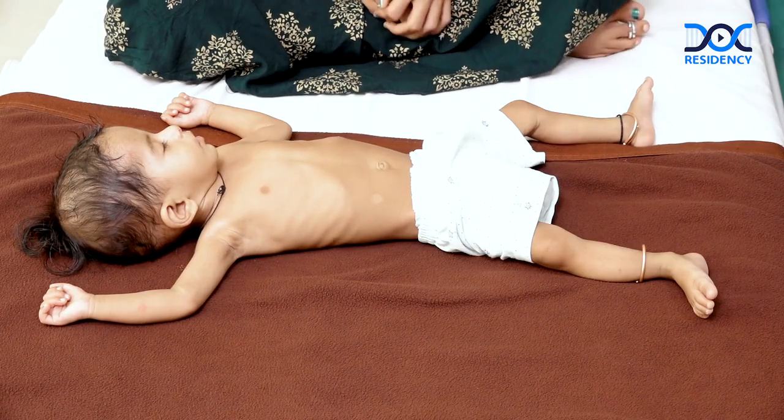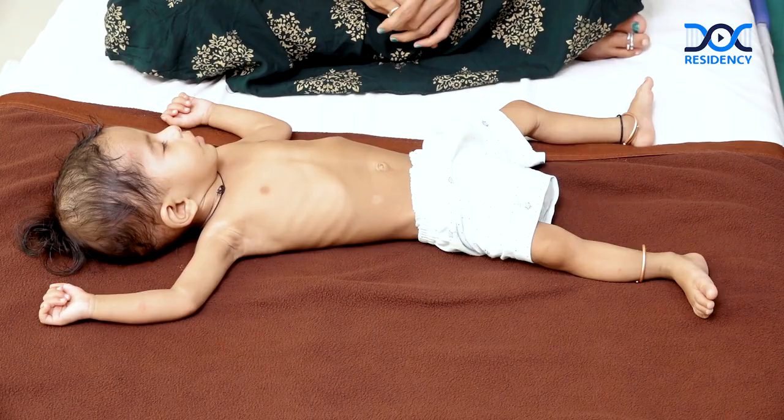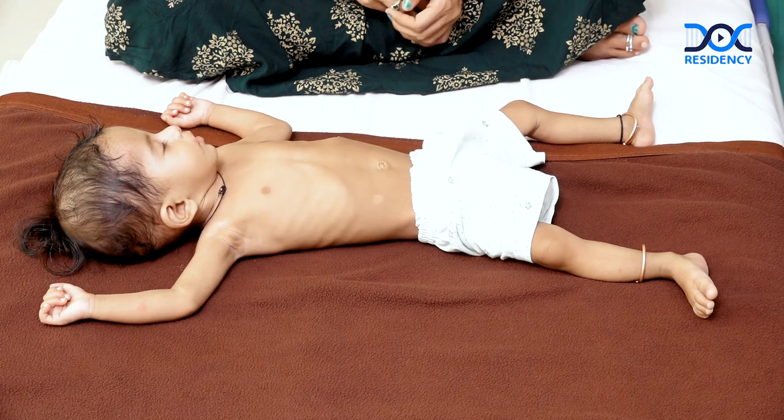What do you expect now? My question is, what do you expect now? Probably post-tricuspid shunt with PAH. It should be a pansystolic murmur associated with loud S2, wide split S2. Now I'll ask you one thing: why are you telling pansystolic in the presence of severe PH?